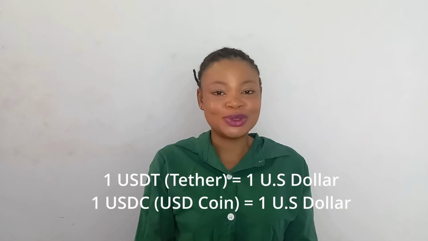For example, 1 USDT is equal to $1. 1 USD Coin is equal to $1. That means if you hold 10 USDT, it should always be worth about $10, no matter how the crypto market moves.